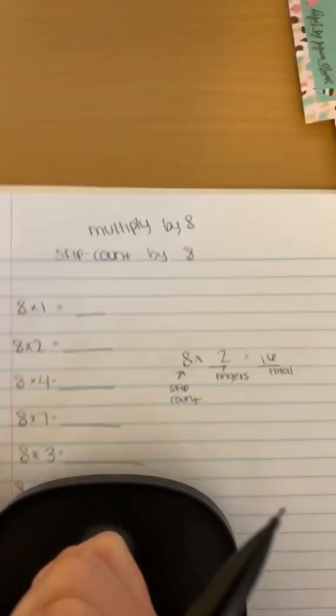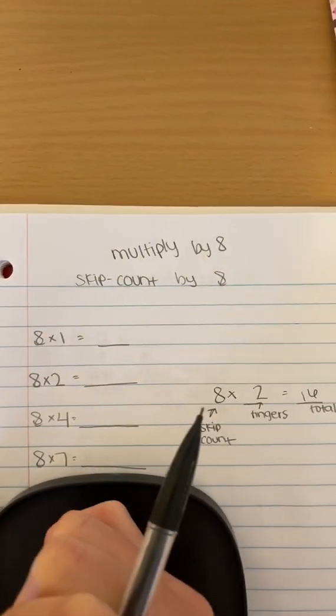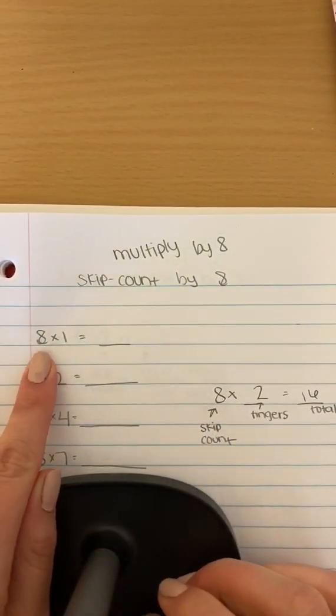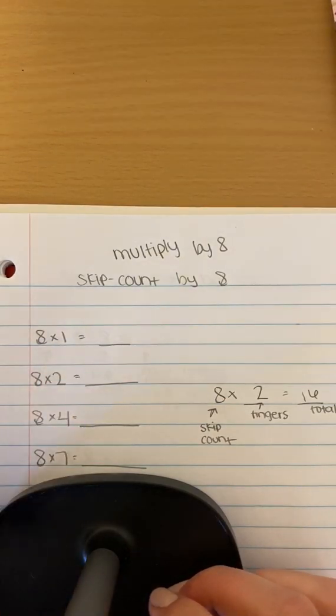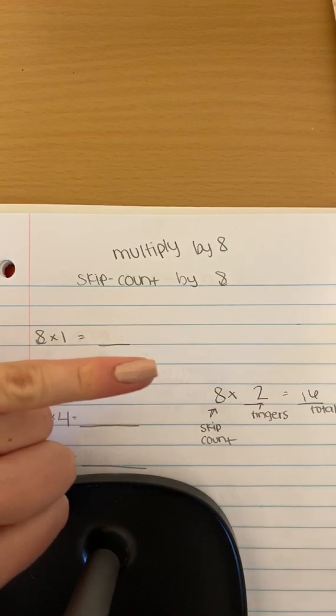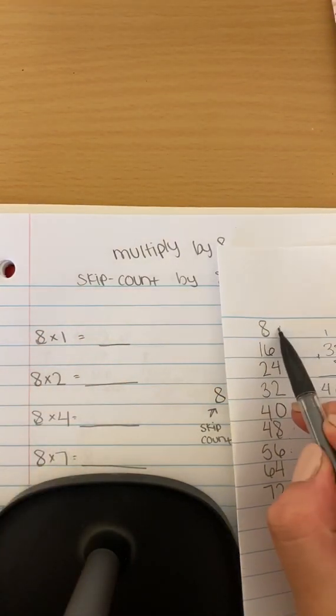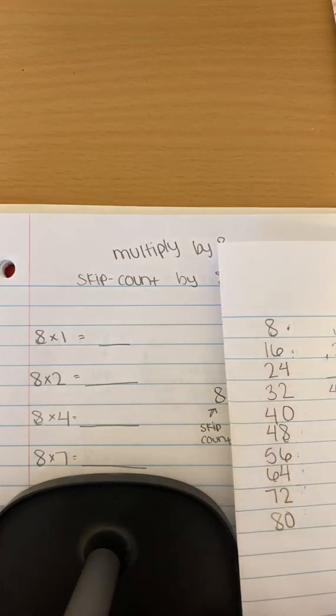So let's try a few. We're going to start here. I see 8. That's what I'm skip counting by to my first finger. 8. That's one finger, and then I can check over here. Once I finish, I can check my answer. 8 times 1 is 8.